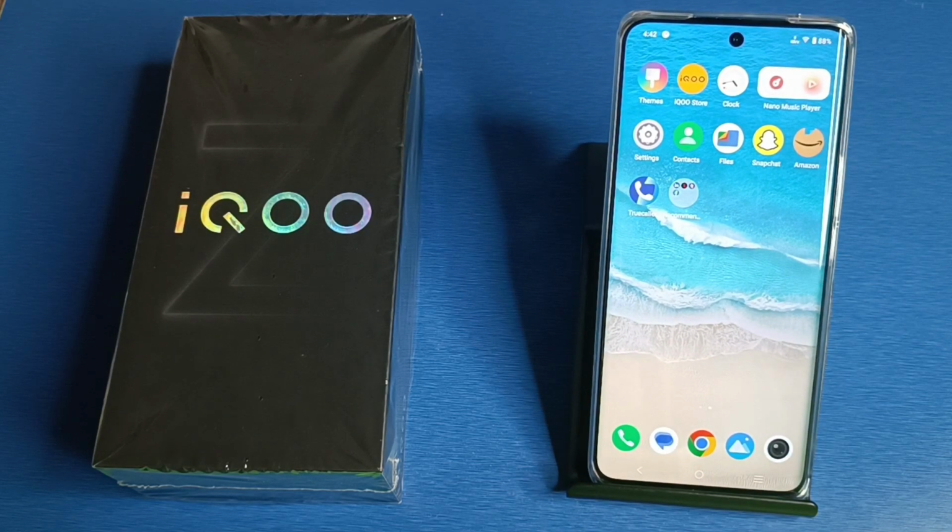In this video I'm going to tell you how you can turn on magnification mode in your iQOO smartphone.